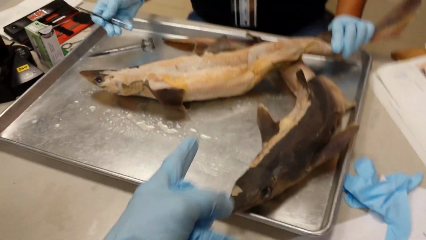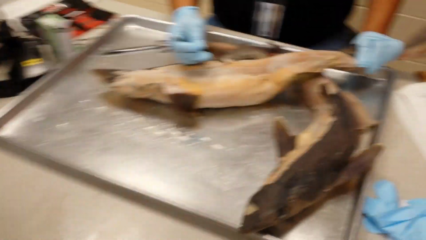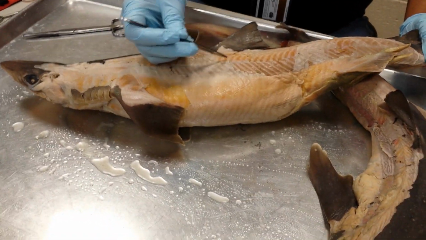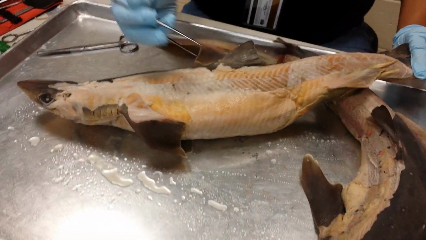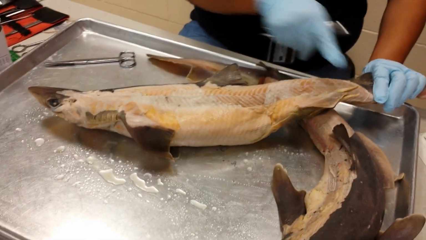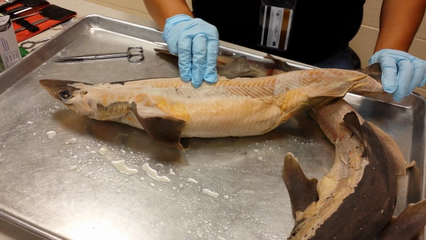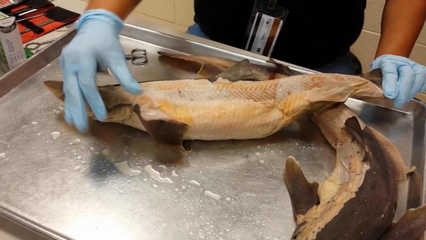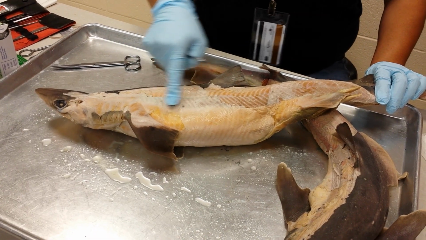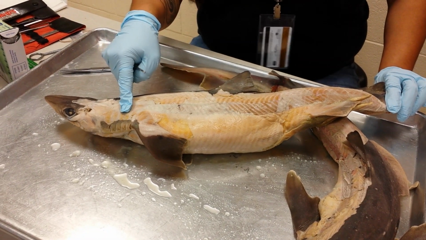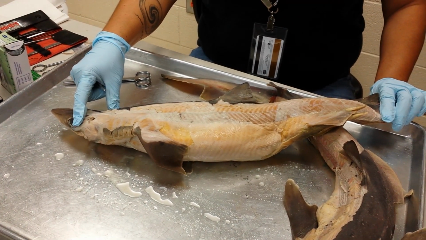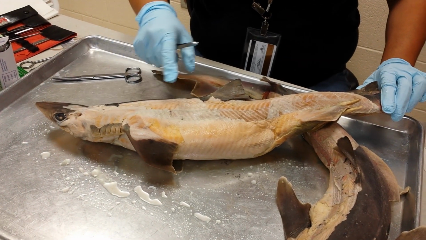Okay, you said the strips were myomeres. Myosepta. And the myosepta are the connective tissue separations between the myomeres. There's this horizontal septum that separates dorsal myomeres from ventral myomeres. The dorsal myomeres are your epaxials, and your ventral myomeres are your hypaxials. Epaxial, hypaxial.